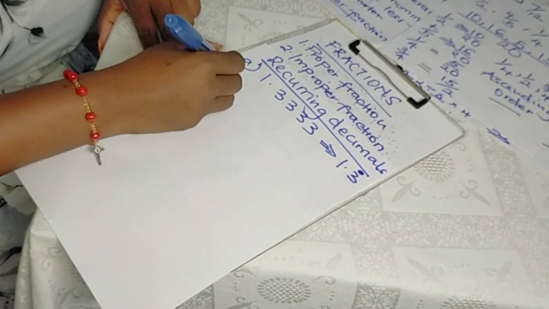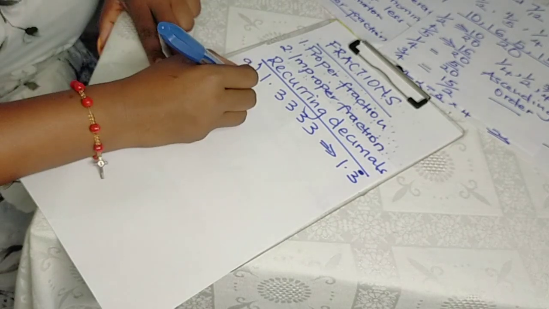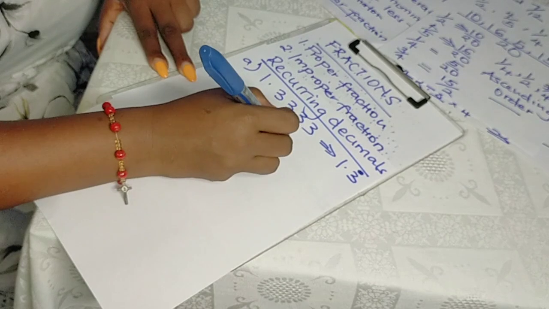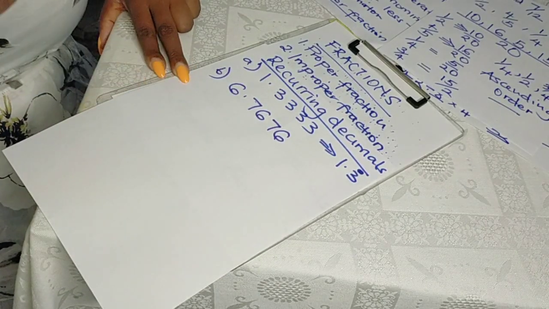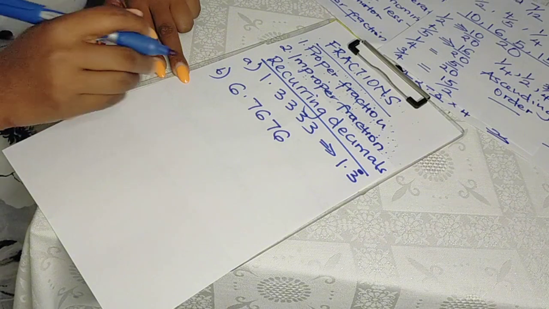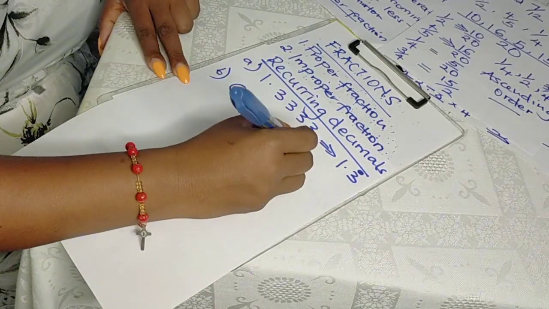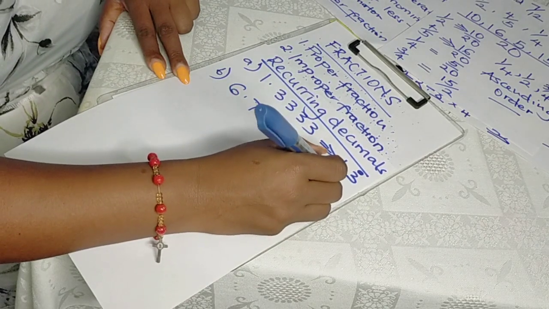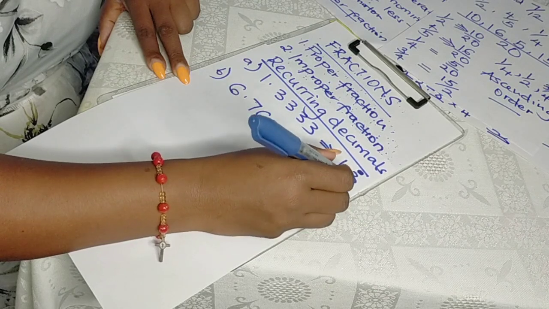Now, you could also have a recurring decimal which looks like this, 6.7676. Now, in this case, which two numbers are recurring? 7 and 6. So this one can be rewritten as 6.76, and then you put the dots on the 7 and the 6.